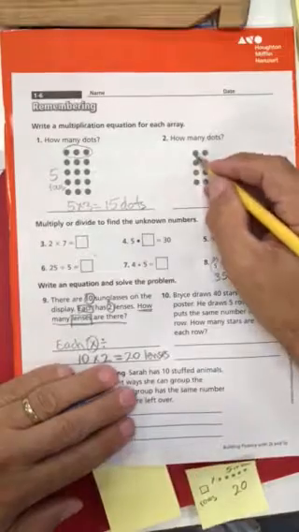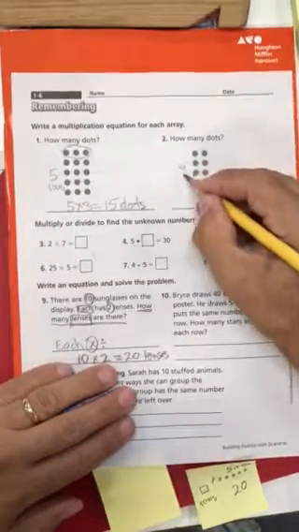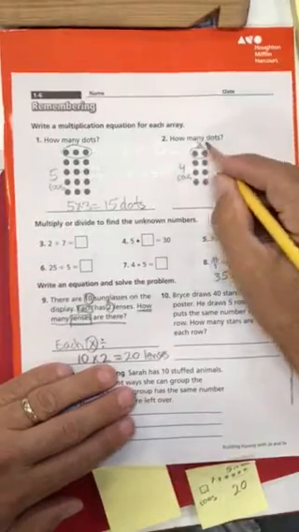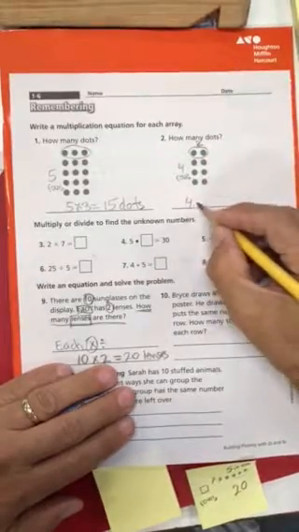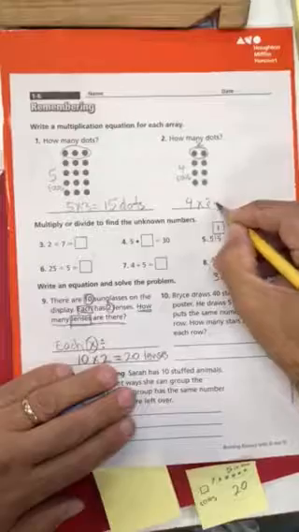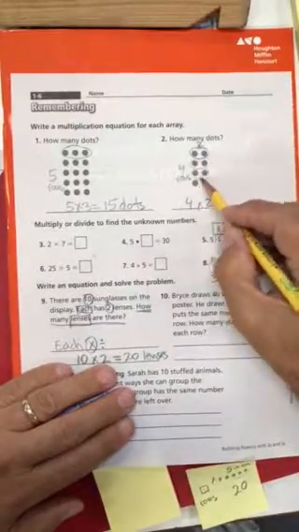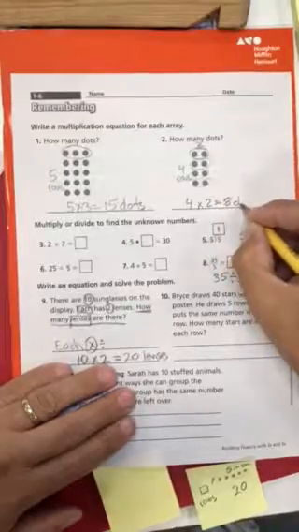How many dots? Well, there's 1, 2, 3, 4 rows, and there's 2 in each row. So it's 4 rows of 2. And you can count them. 2, 4, 6, 8. There's 8 dots.